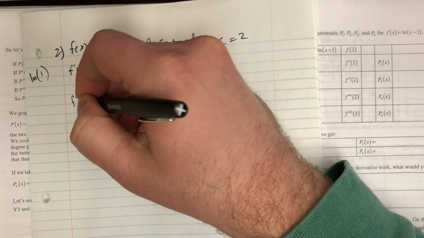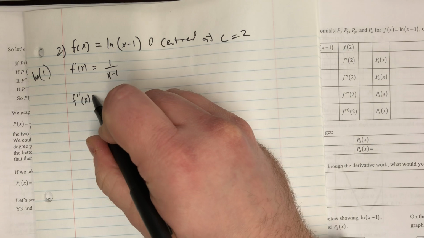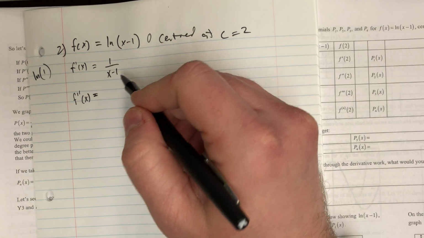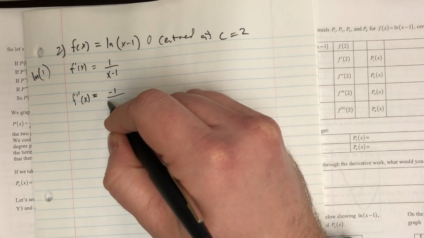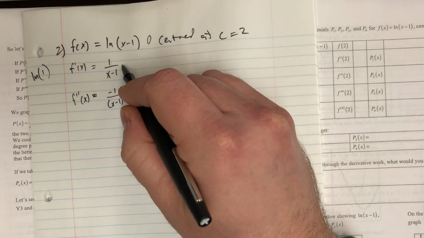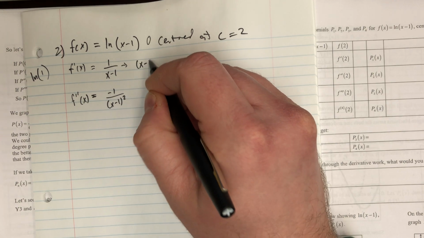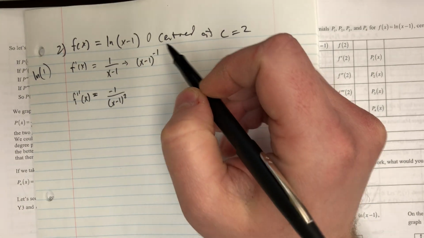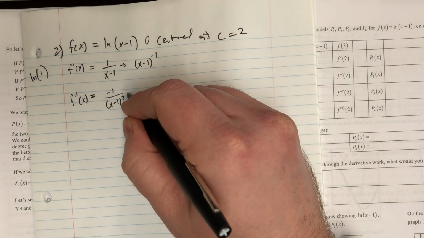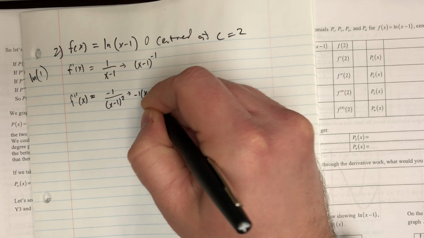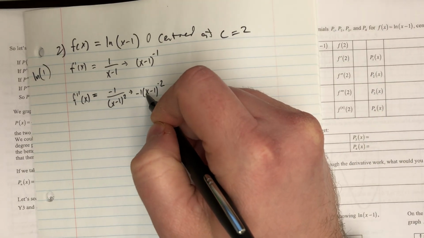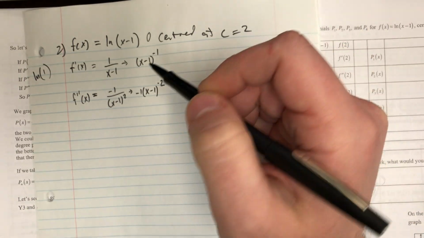And then f double prime. Since this is the first one that we're doing like this, I'm going to peel back the curtain a little bit, but it's negative 1 over x minus 1 squared. And the way that I did that so quickly was I remembered that this is really saying x minus 1 to the negative 1. So you might actually prefer to leave it like this and then say this is negative 1 times x minus 1 to the negative 2. And chain rule does apply, but what's the derivative of the inside? It's just 1, so it doesn't change anything.